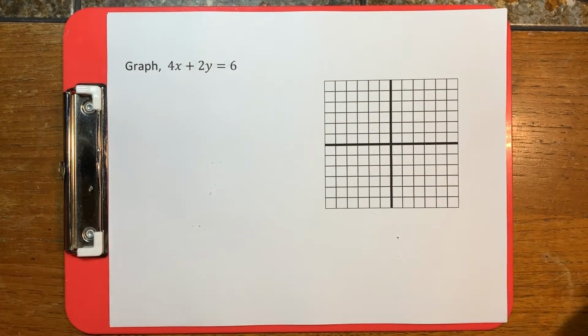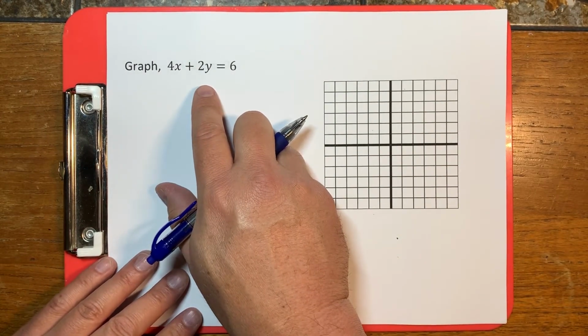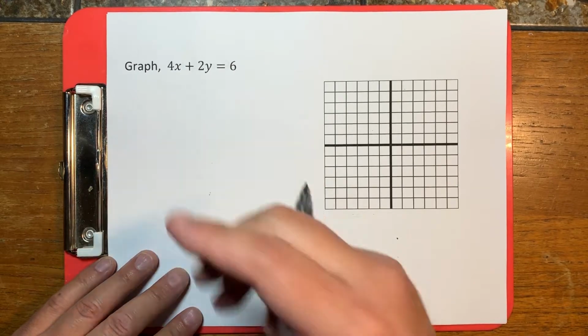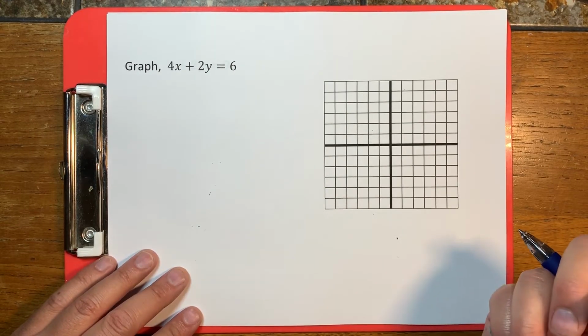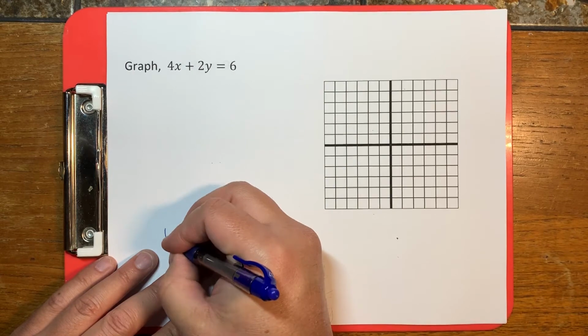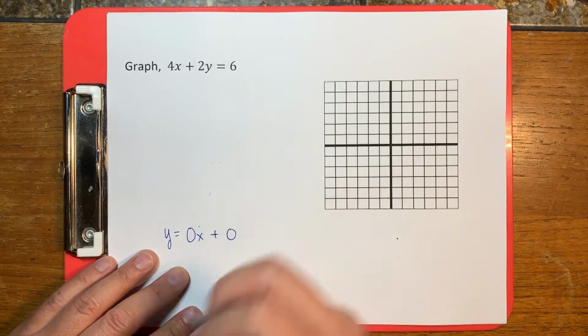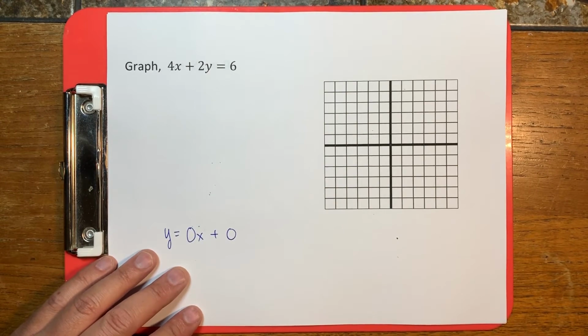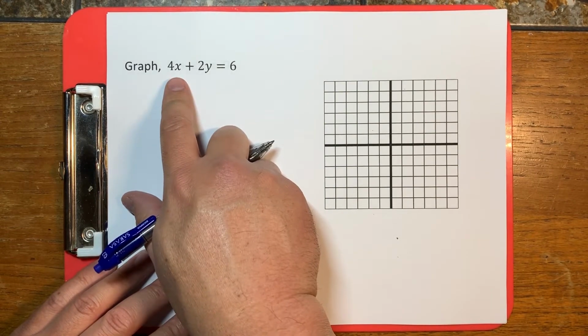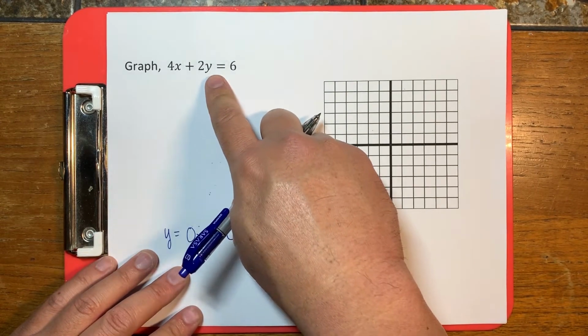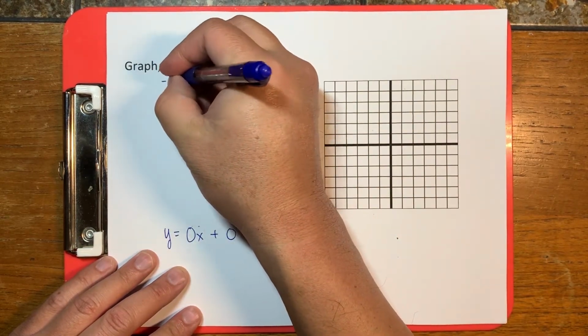let's say I have a problem like this. This problem here is not written in slope-intercept form. So what I have to do is convert it into slope-intercept form. I need this to look like y is equal to something x plus something. So the first thing we need to do is get rid of this 4x because we're isolating the y. So let me subtract 4x from both sides.